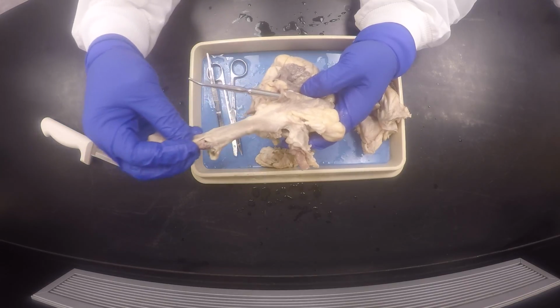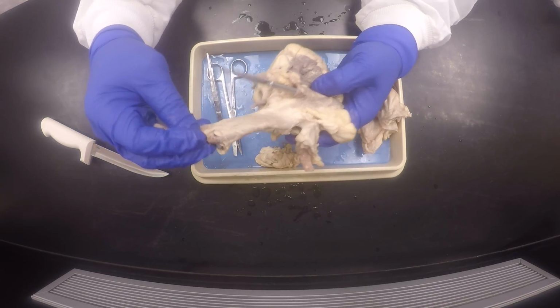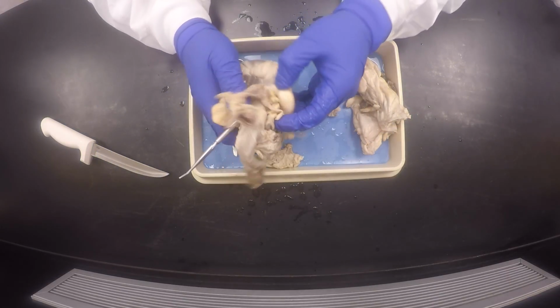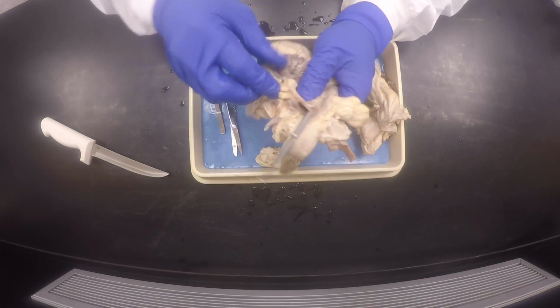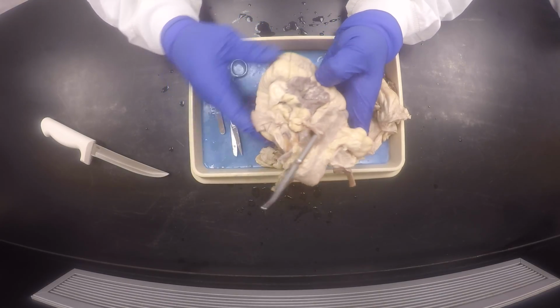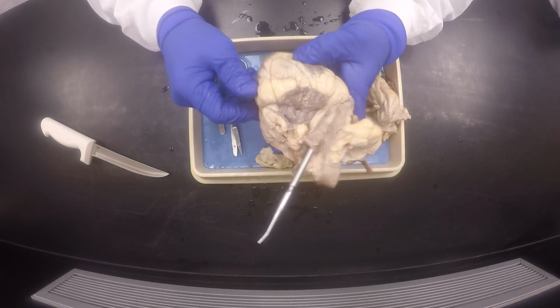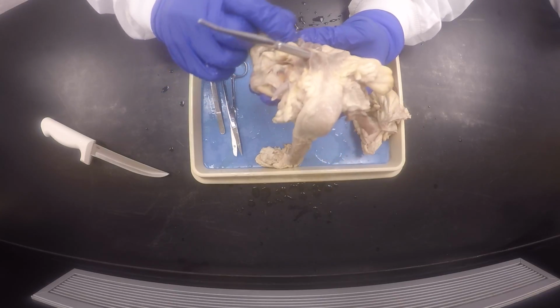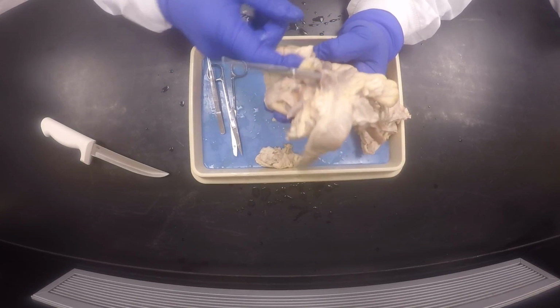This is the major blood vessel that supplies the systemic circulation. Then you just look on your right side, over here on the right auricle. That's where you'll find the superior and inferior vena cava on the right side.